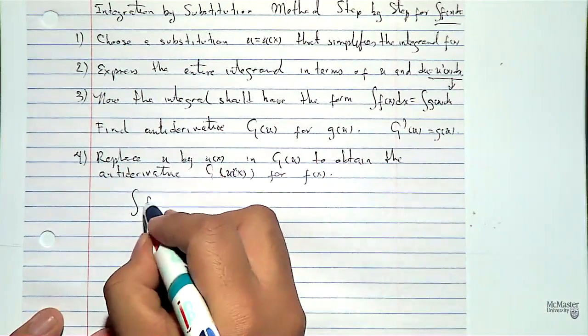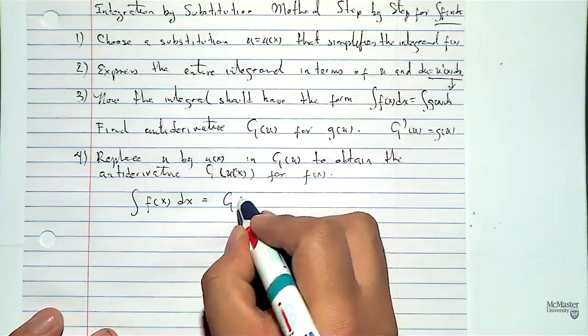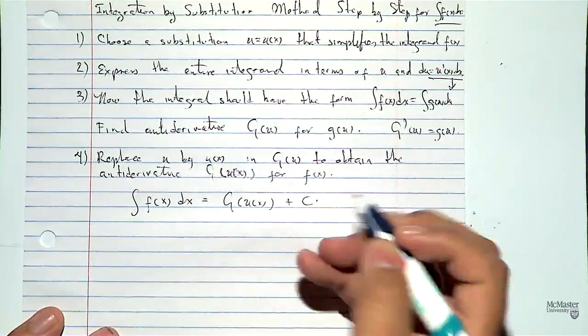Then in that case, what you would have is the integral of f of x dx equal to G of u of x plus a constant.